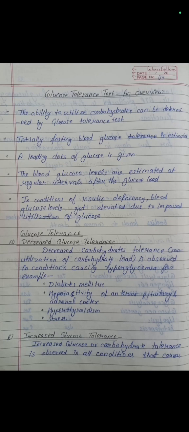Then we will discuss the increased glucose tolerance. Increased glucose tolerance or carbohydrate tolerance is observed in all conditions that cause hypoglycemia.